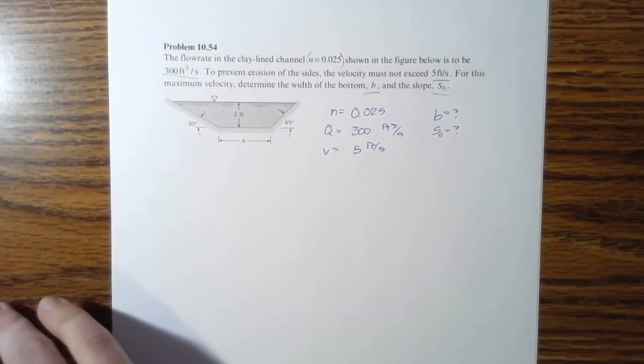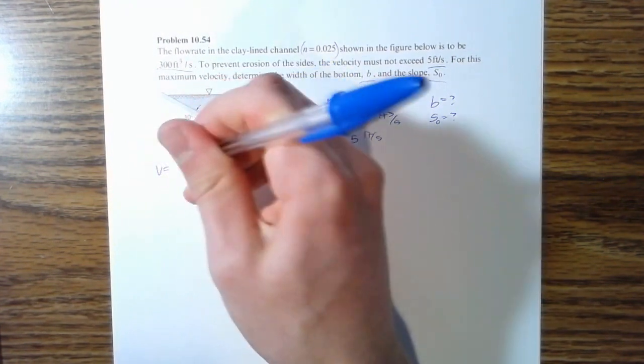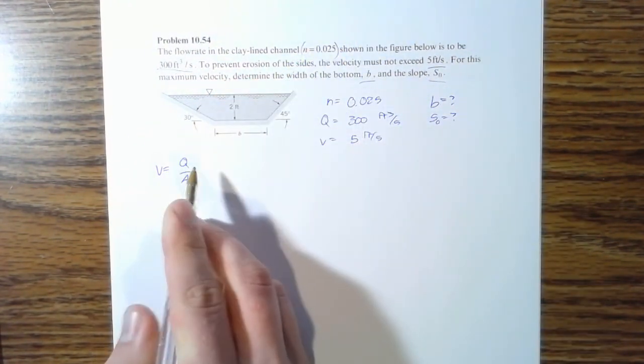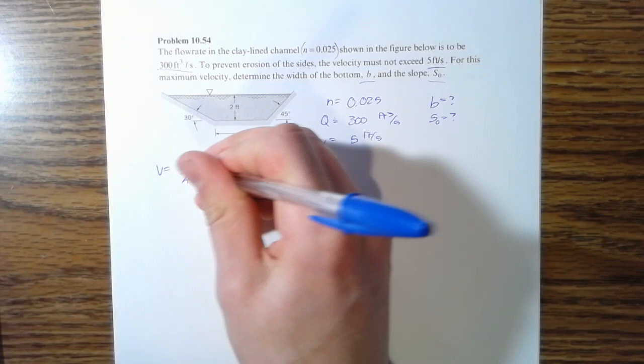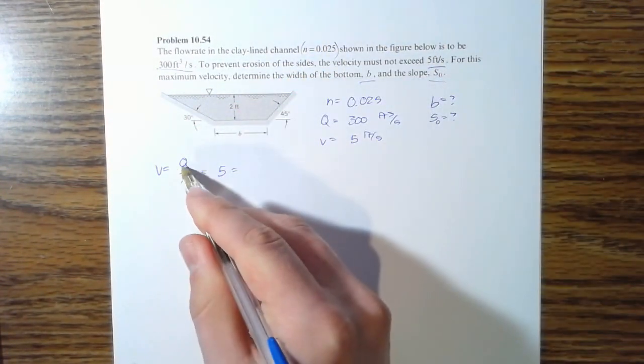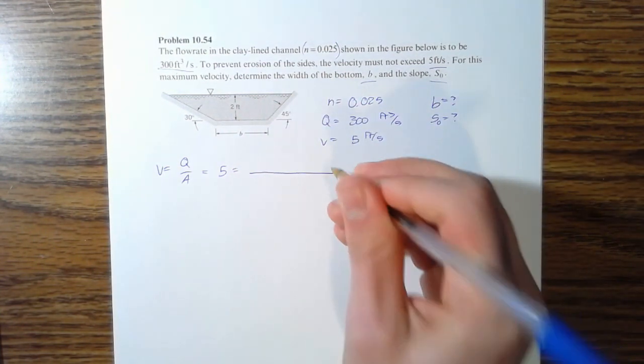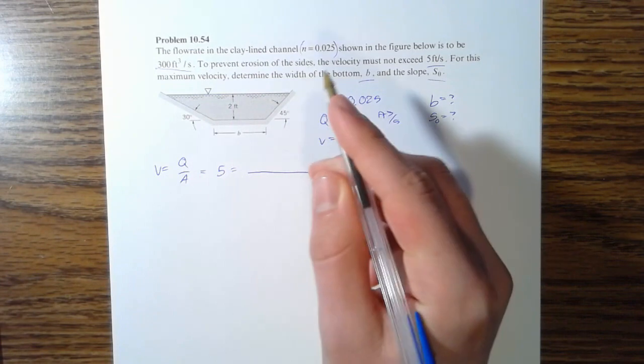Cool. So we can find B using our continuity equation. Velocity equals flow rate over area, because we know the velocity and we know our flow rate, and then we can calculate this area here.